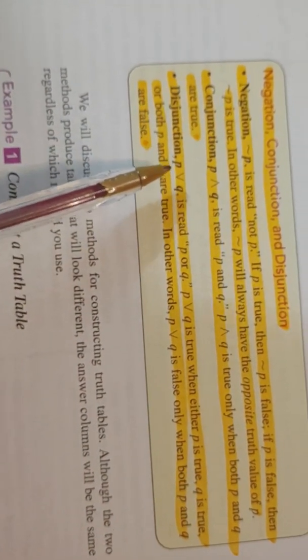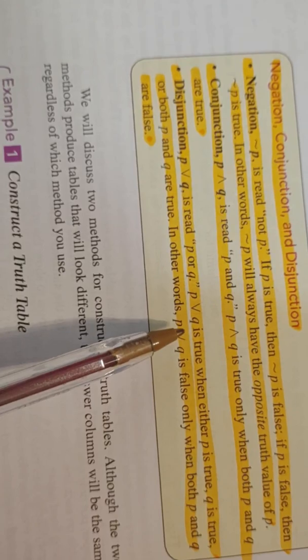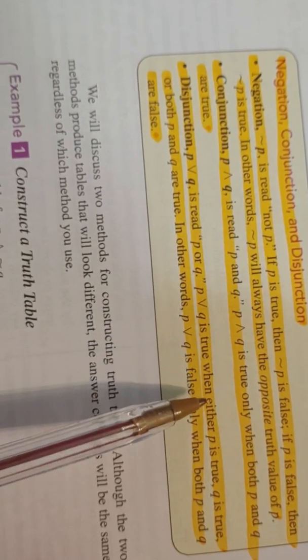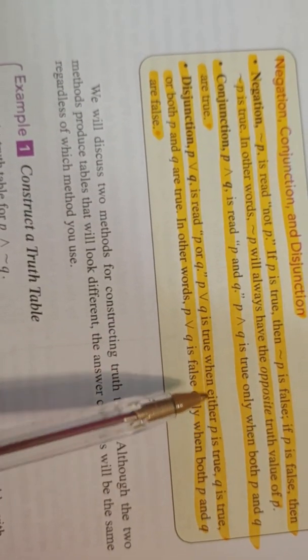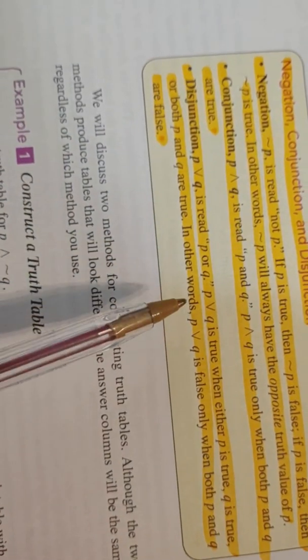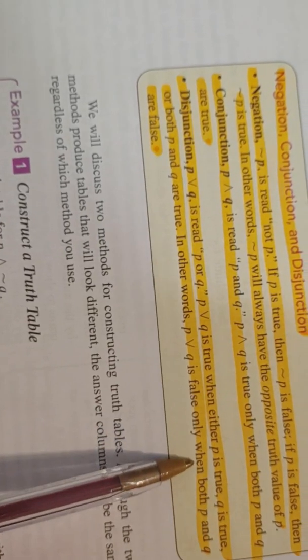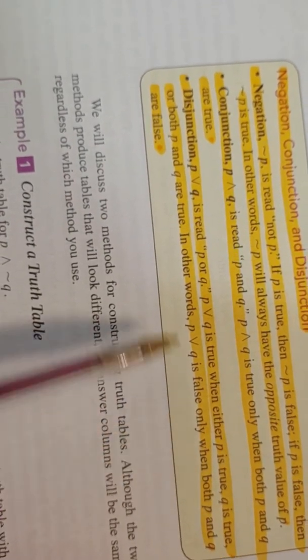Disjunction, which is P V Q, read "P or Q", is true when either P is true or Q is true or both P and Q are true. In other words, P or Q is false only when both P and Q are false.